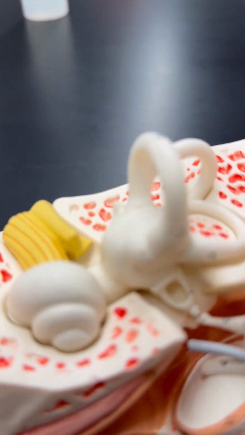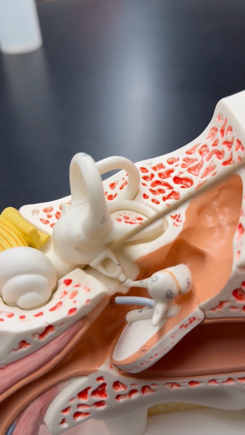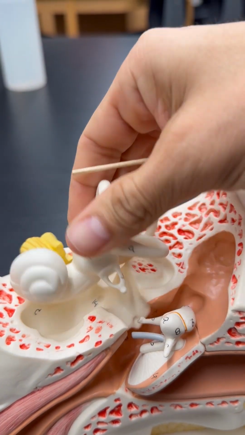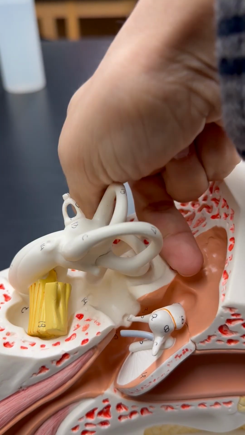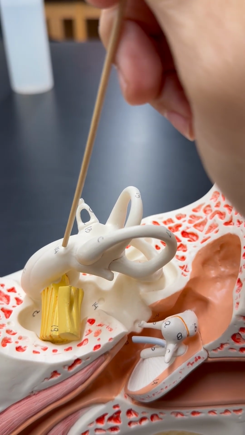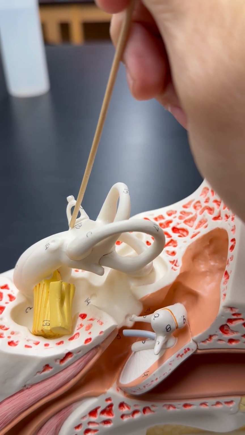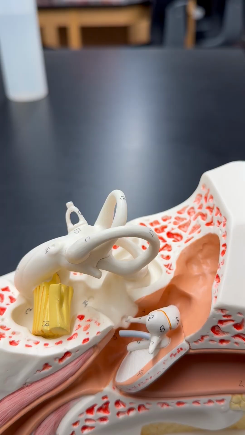Now, when we look at our stapes, again, it's connected to the oval window. You can see the round window on this model very briefly. Here, I'm just gonna put it down, this one right here. Round window; oval window is connected to the stapes.